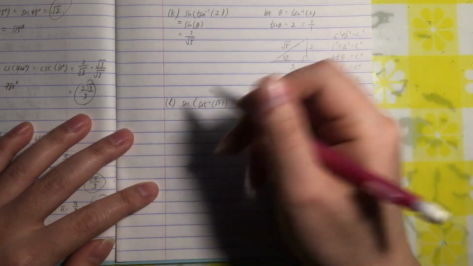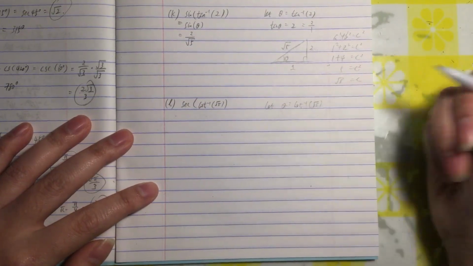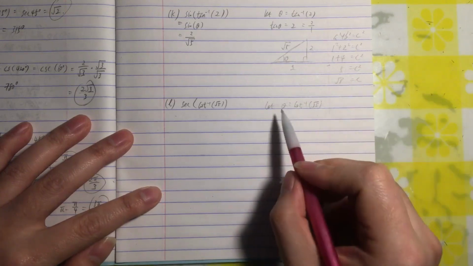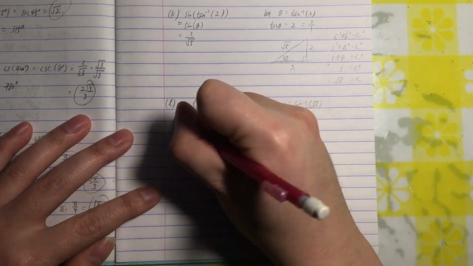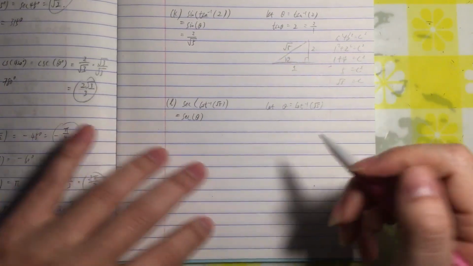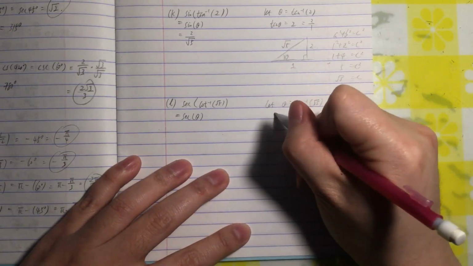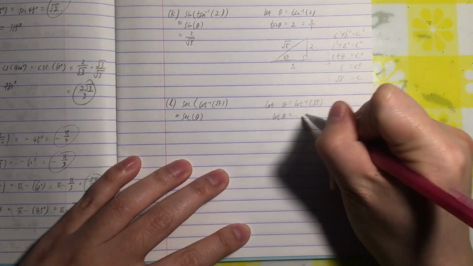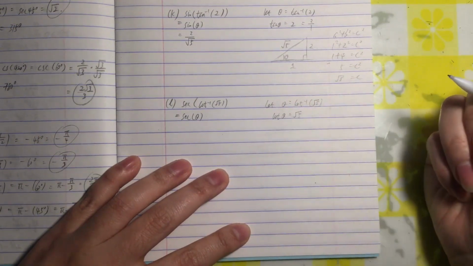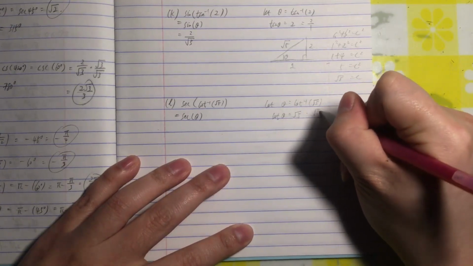Let theta be the inner function. Let theta be inverse cotangent of square root of 5. If I plug in theta for the inner function, I get secant of theta. And here, since theta is inverse cotangent of square root of 5, we know that cotangent of theta must be square root of 5. And we know that square root of 5 can be rewritten as square root of 5 over 1.